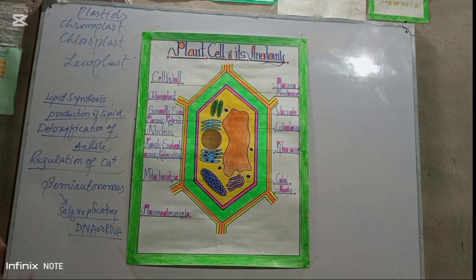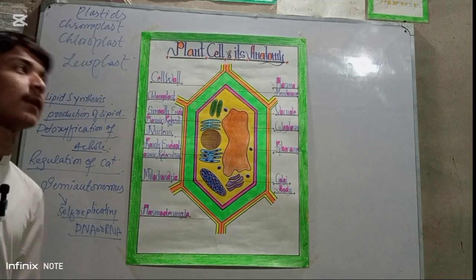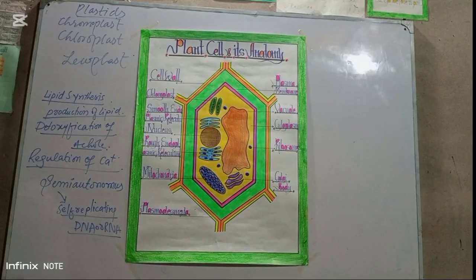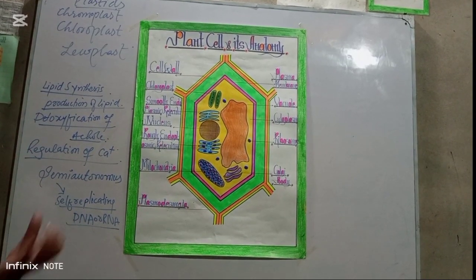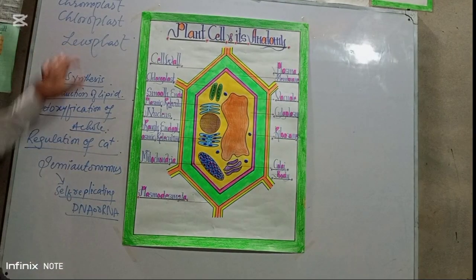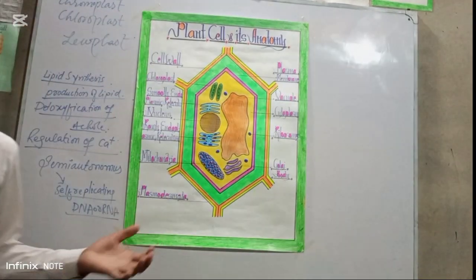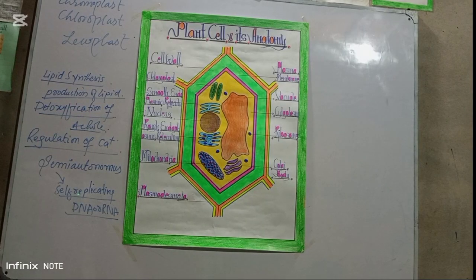Its second function is the ripening of fruits. The chloroplast gives the green color. It has a green pigment called chlorophyll, which absorbs sunlight, and it also helps in photosynthesis. Photosynthesis is a process in which plants make their own food. Leucoplast is a colorless plastid. It has no color. It stores food.